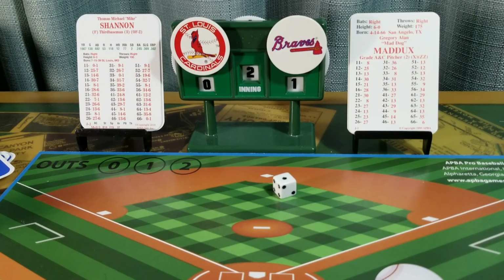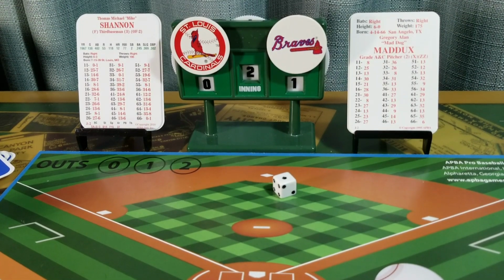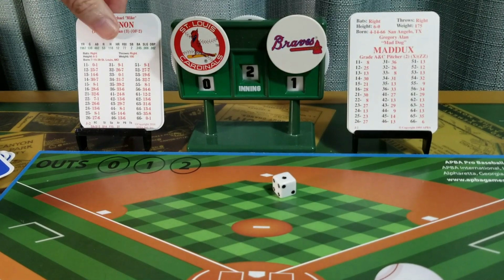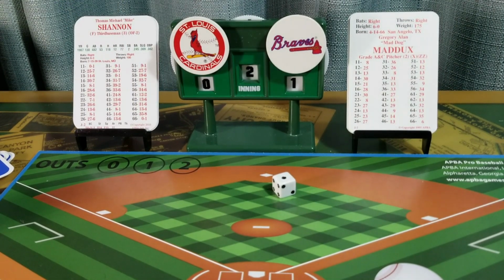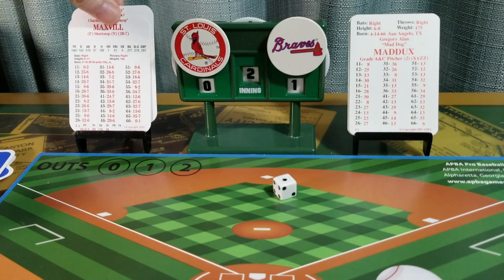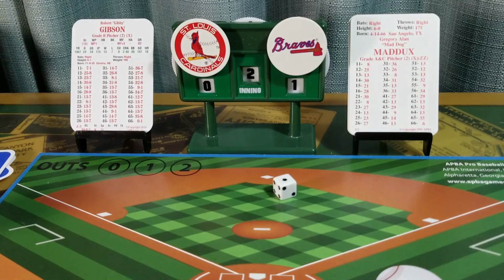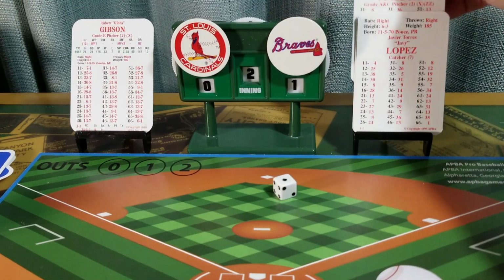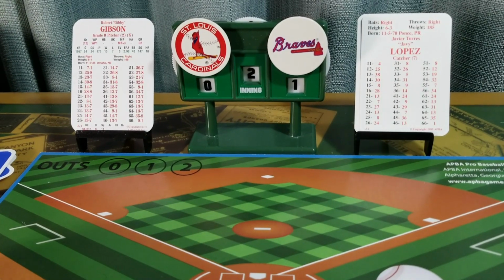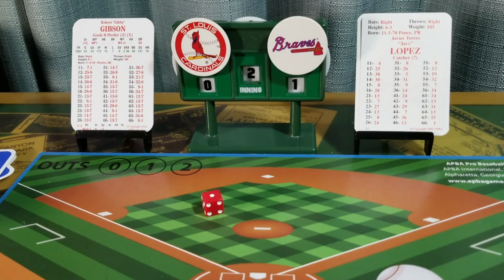21 is a fly ball to right field. David Justice has it measured and makes the catch. The Cardinals go 1-2-3 in the second. Go to the bottom of the second. Braves 1, Cards 0. Very productive hitting catcher Javy Lopez will lead off the bottom of the second inning for Atlanta. 16's the roll. 28 is the ground out to the shortstop, Dal Maxvill.